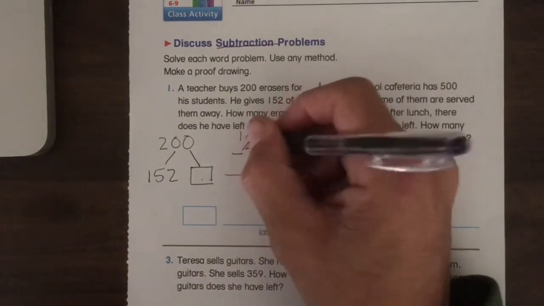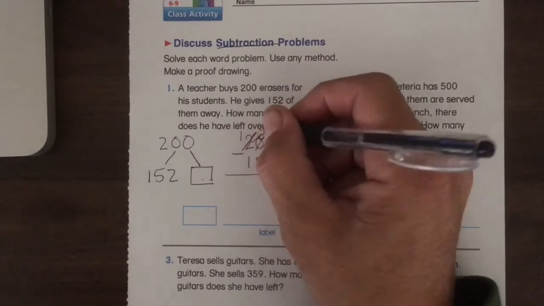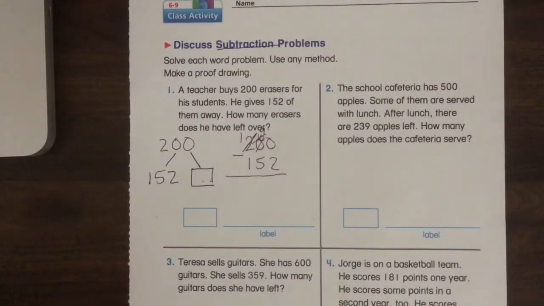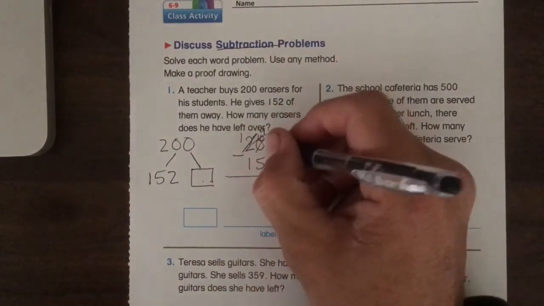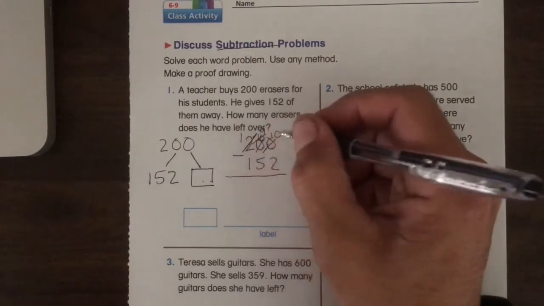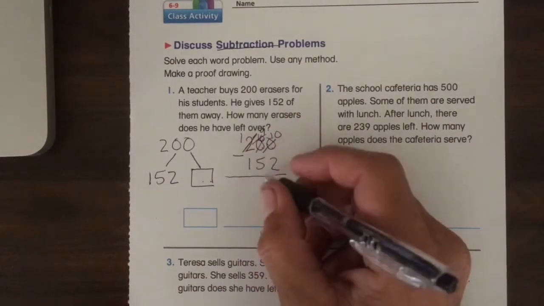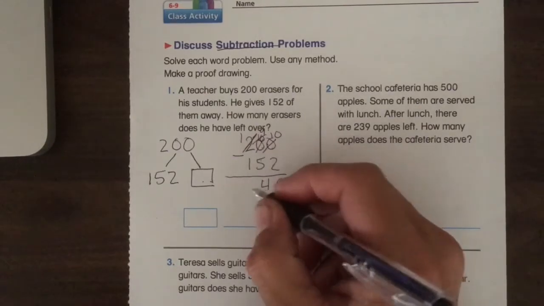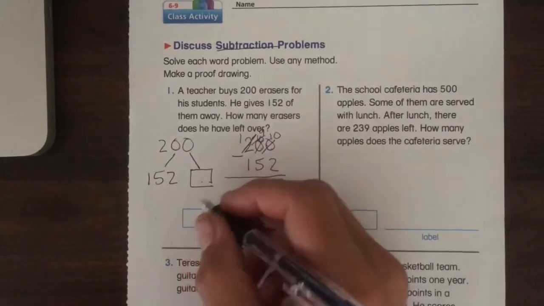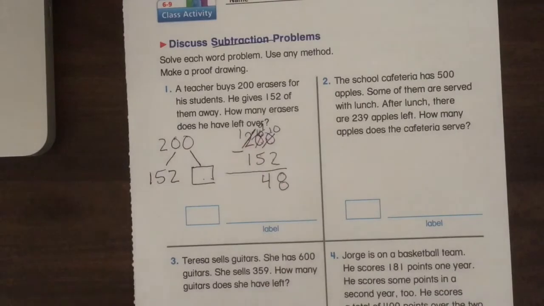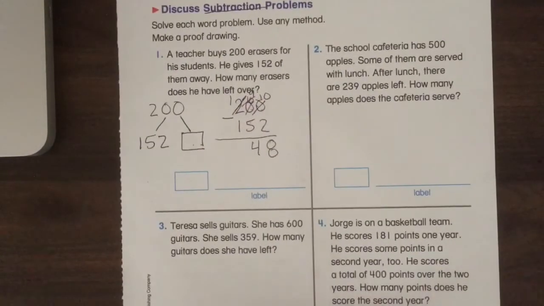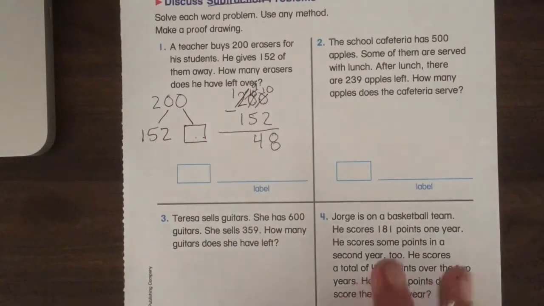Trade 1 10 in, which will give me 9 10s. And did that to get 10 1s. 10 minus 2 is 8. 9 minus 5 is 4. Again, this is what I would call a double trade. So go ahead and whatever side you want to start, and maybe you think this is a little easier, go ahead and we'll pause and come back and check our work.